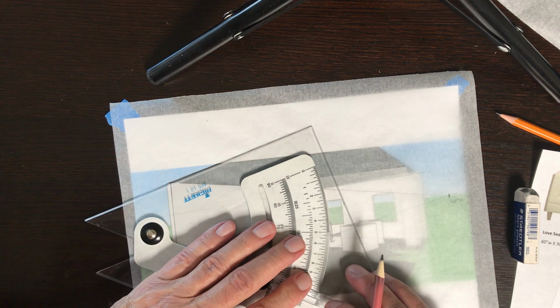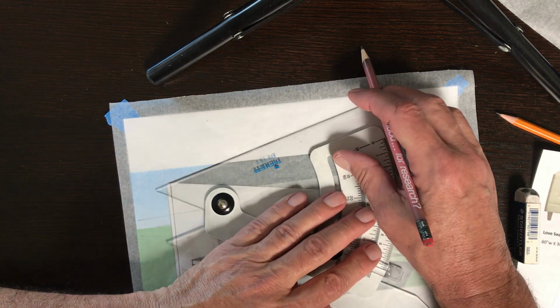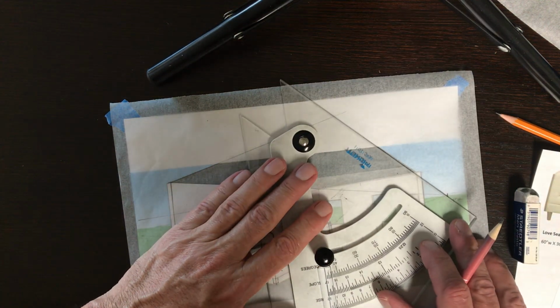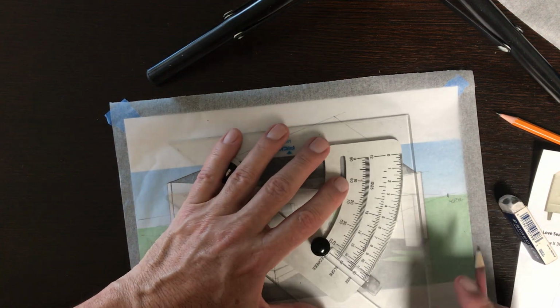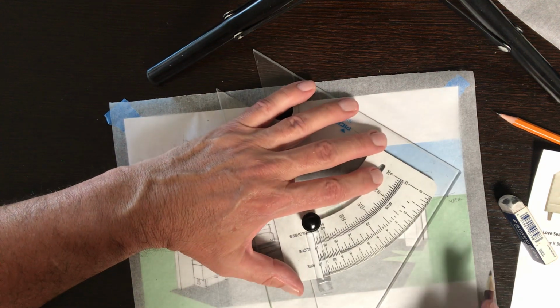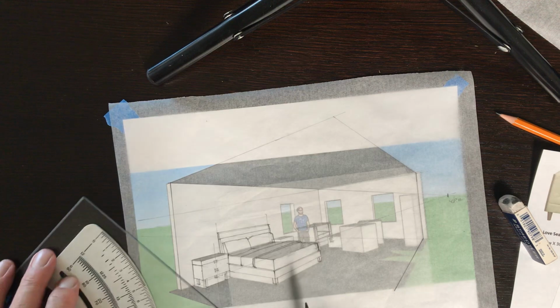And I can come over here, and I know this ceiling line goes to vanishing point right or left. I can bring it up. This one goes to vanishing point right. Pull that up. And I can draw my floor line in here because it comes from vanishing point left and vanishing point right.